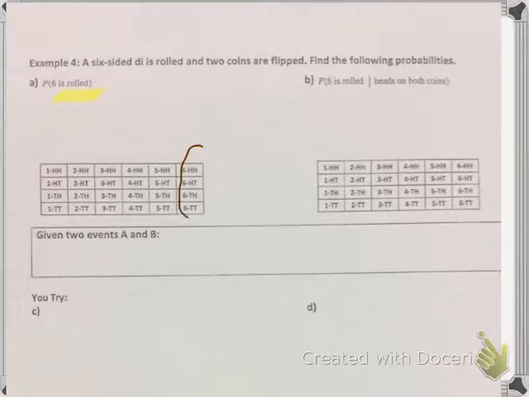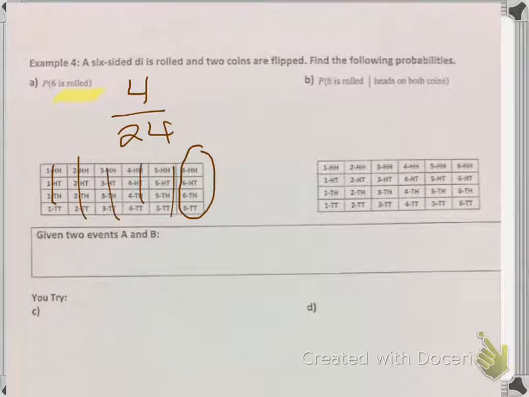Well, right here, there's 4 times that the 6 was rolled out of a total of 24. If we counted the different options here, there's a total of 24. So 4 over 24, which reduces to 1/6.